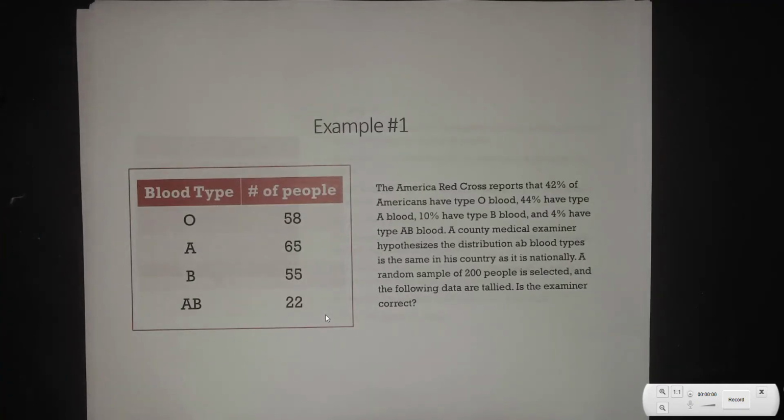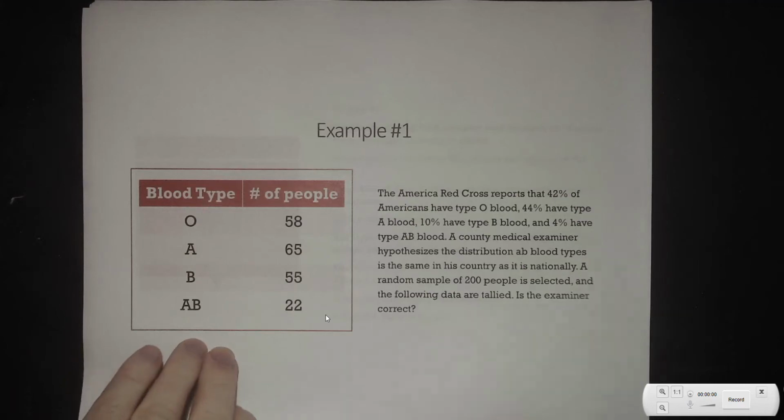Example number 1: the American Red Cross reports that 42% of Americans have type O blood, 44% have type A blood, 10% have type B blood, and 4% have type AB blood. A county medical examiner hypothesizes the distribution of blood types is the same in his county as it is nationally. A random sample of 200 people is selected, and the following data are tallied. Is the examiner correct? Basically, this is a chi-squared test because we are looking at a table of values, and we want to see if they jive with the normal trend that we see from the American Red Cross.